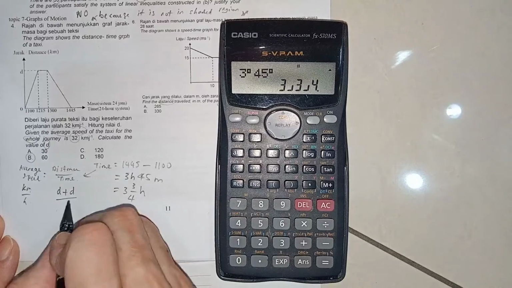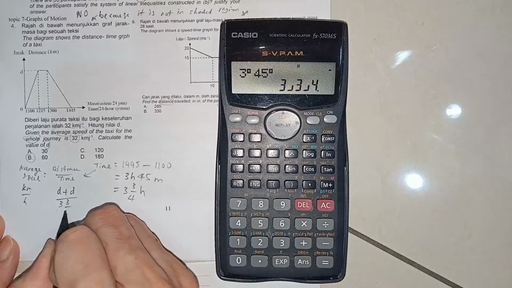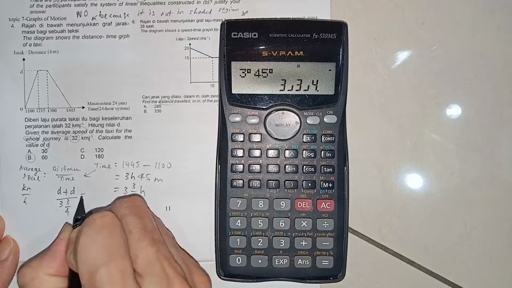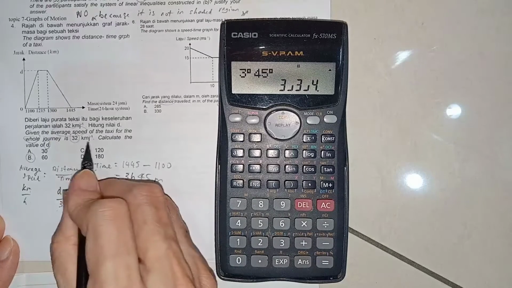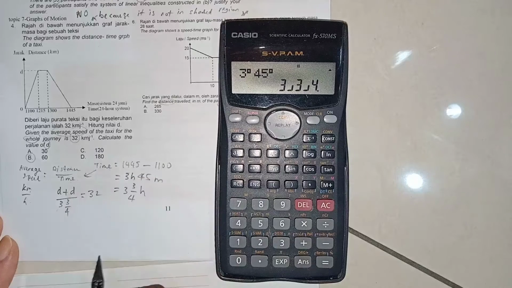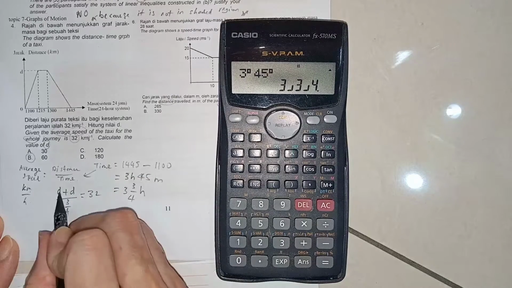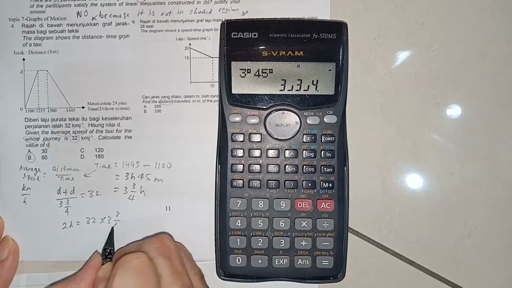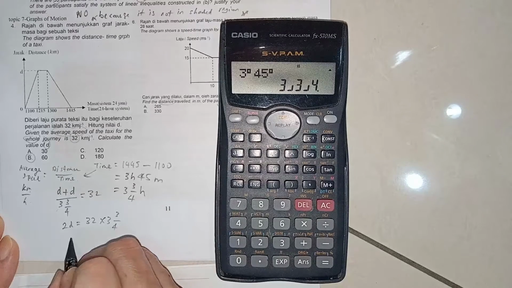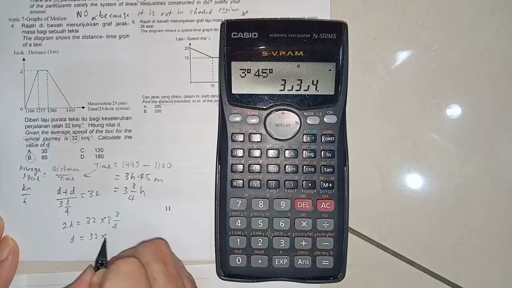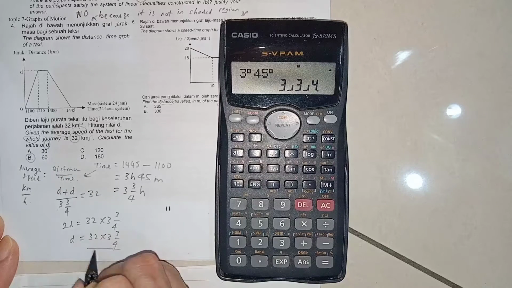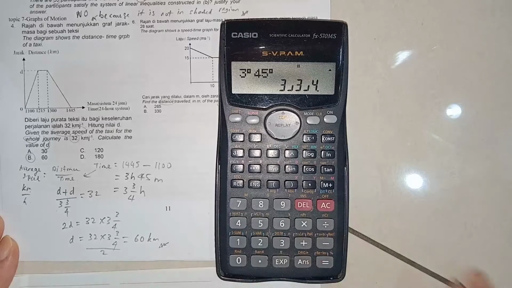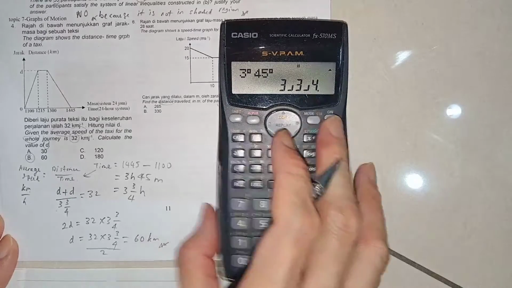This one is 3 over 4 hour, because this is in kilometer and this is in hour, equal to 32, because 32 kilometer per hour is given. So d plus d, 2d equals 32 times 3 over 4. So d equals 32 times 3 over 4 divided by 2. From the calculator I get 24 kilometer. Answer. Then we look at number 6.